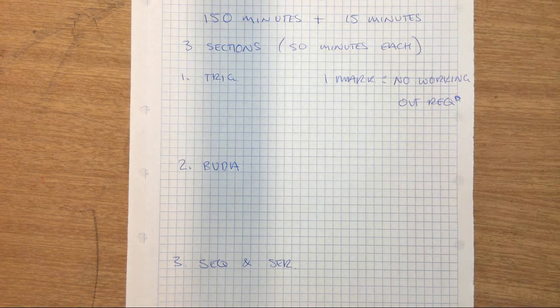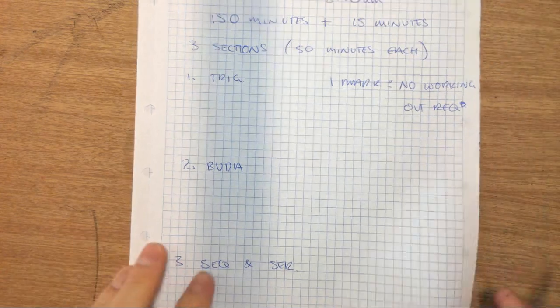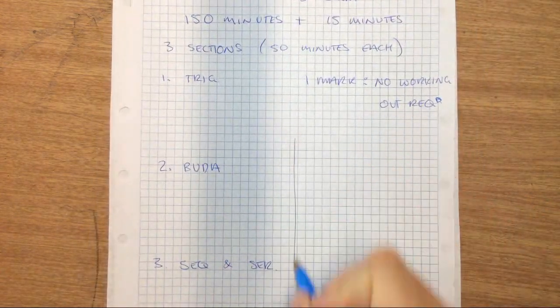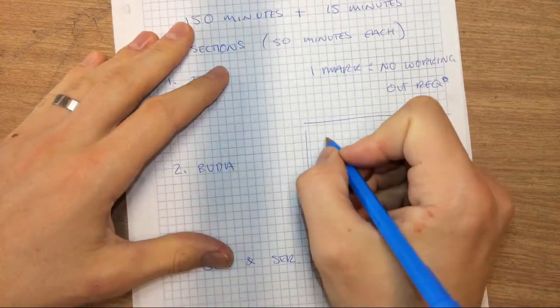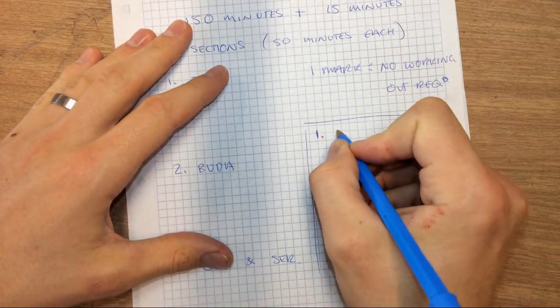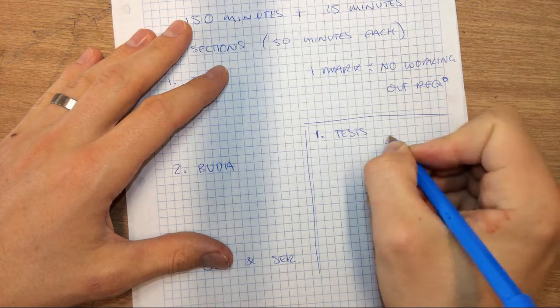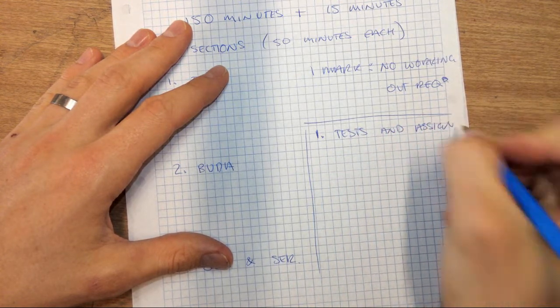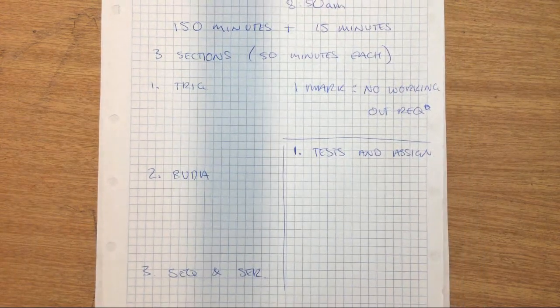How should you study? Firstly, what should you study? Number 1, tests and assignments. That's number 1. Why? Because those tests and assignments are a bit of a precursor to the types of questions you will see in an exam. It's going to give you an idea of what sort of things we're looking for.